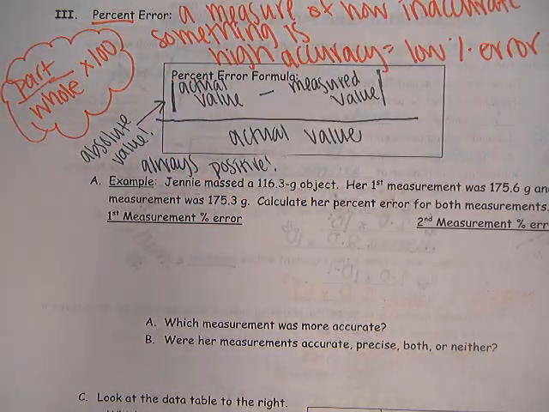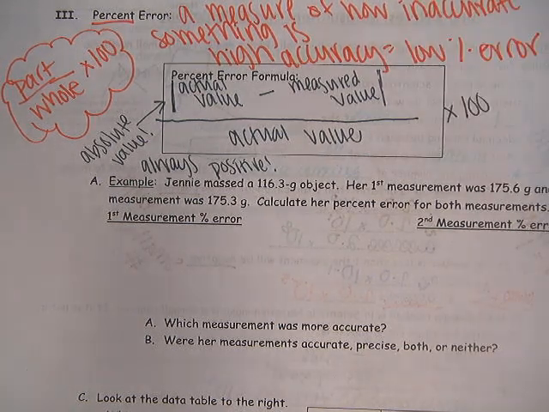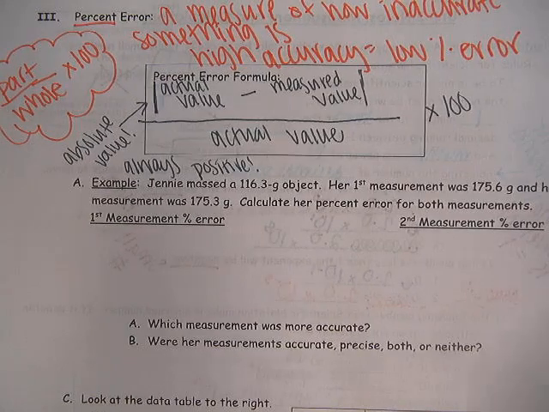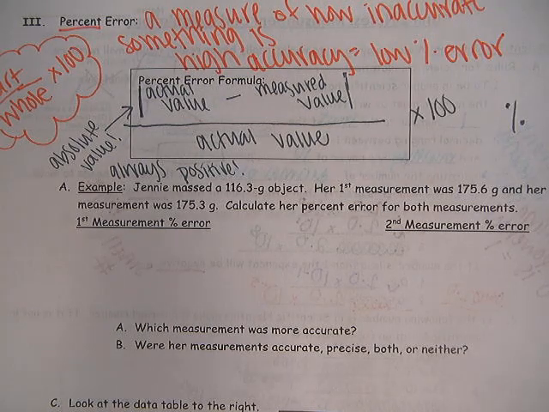And then we're going to express it in terms of a percentage. So if you need to remind yourself to multiply by 100, you can put that there. And the unit that we're using for this is percent. It's percent error, so that tells me you're going to measure it in percentage.